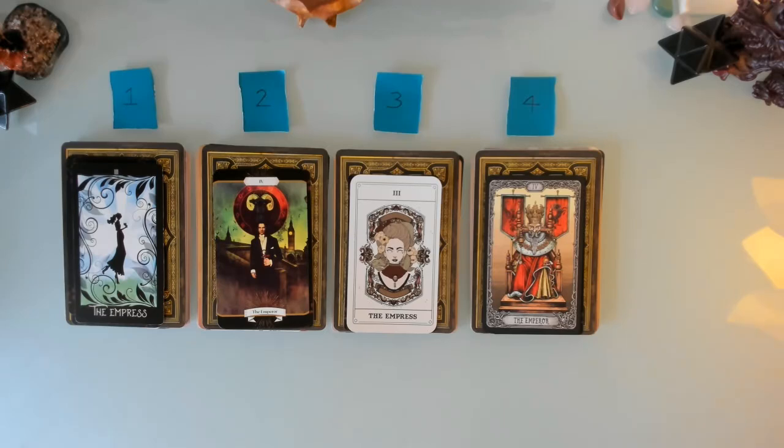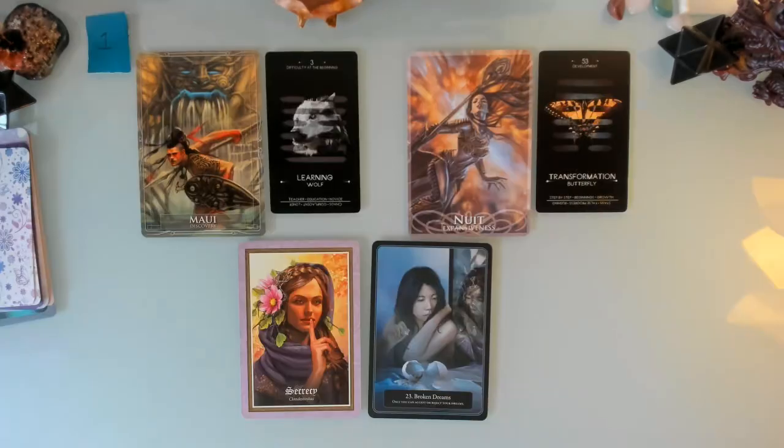Okay, so when you know what reading you want to go to, check out the timestamps below and I'll see you in the reading. Welcome, Pile 1, to your reading.